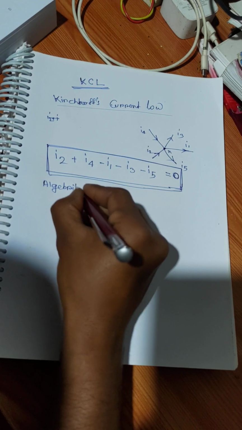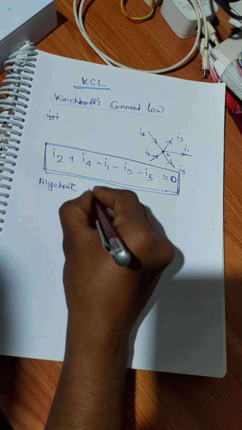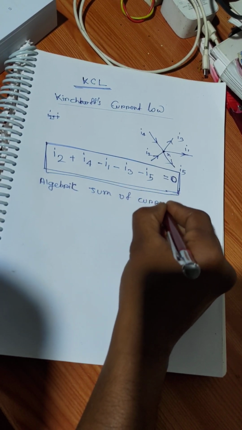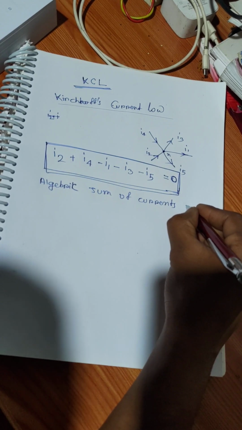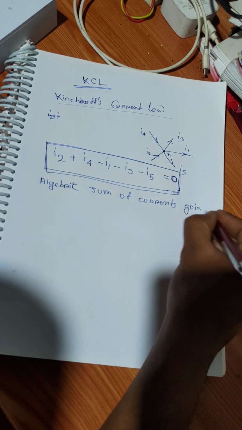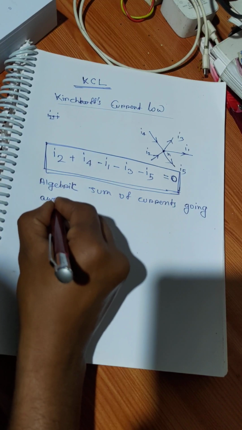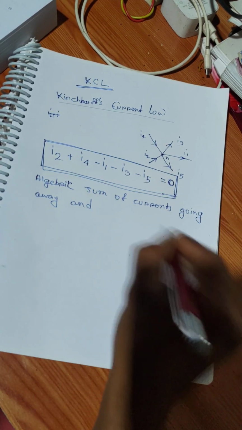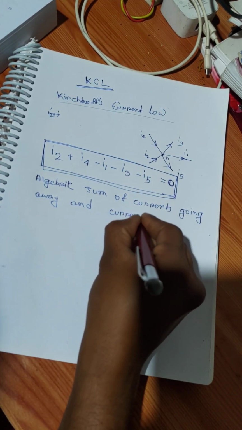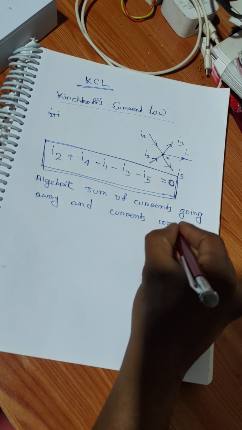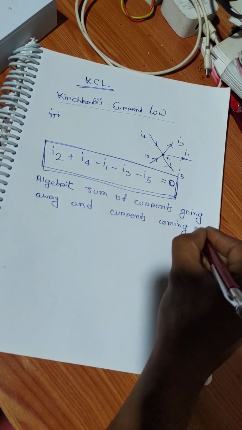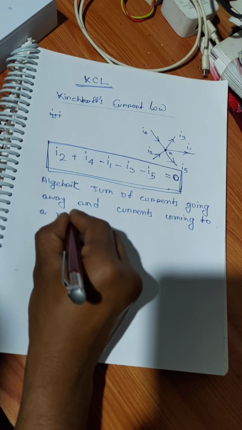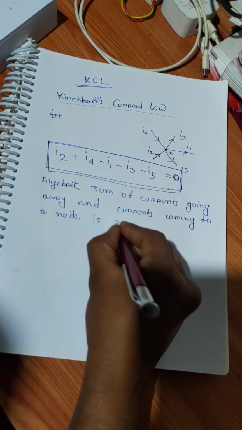Algebraic sum of currents going away and currents coming to a node is 0.